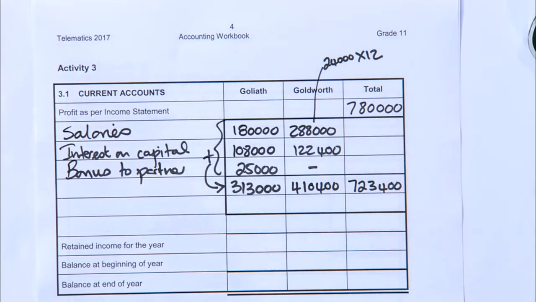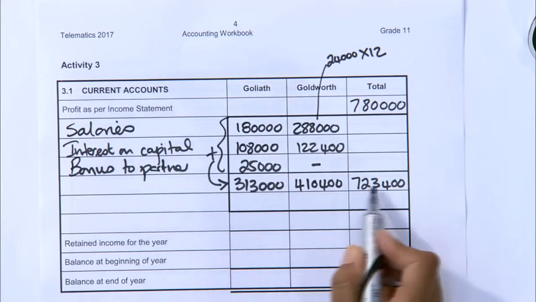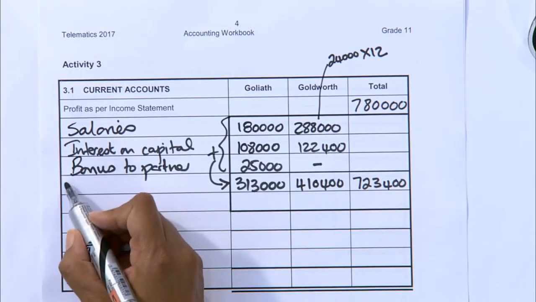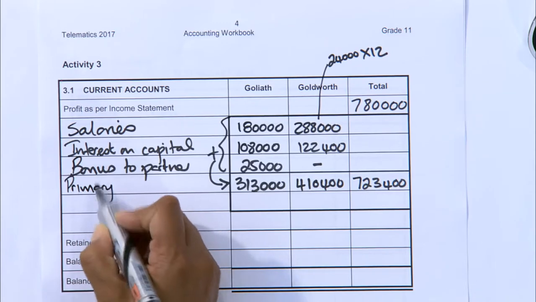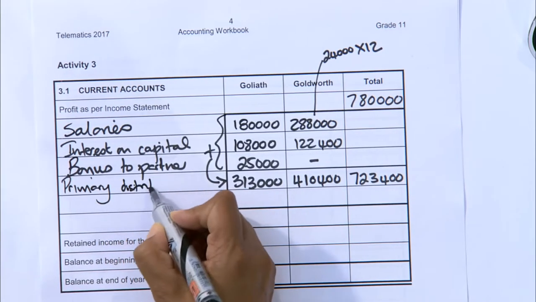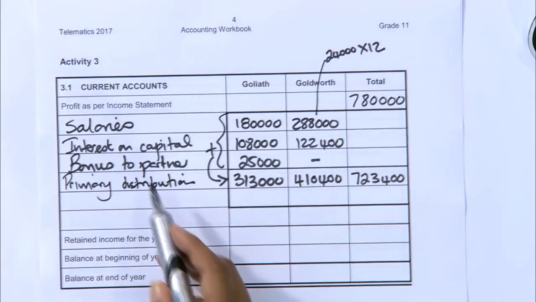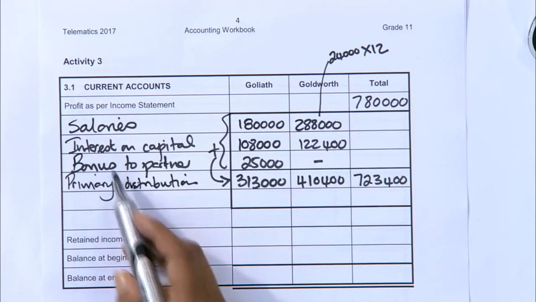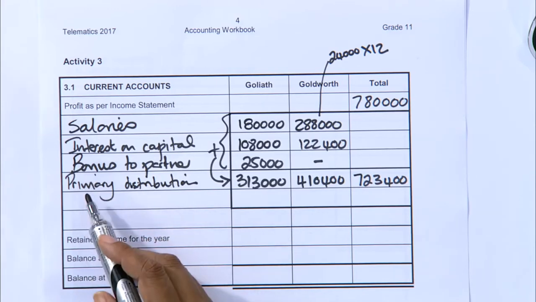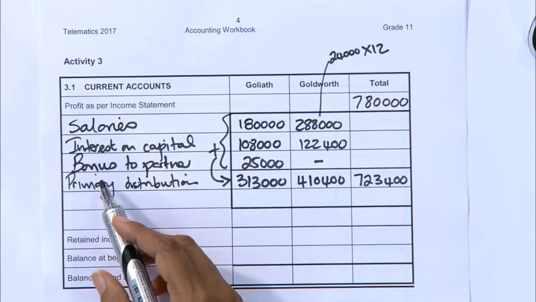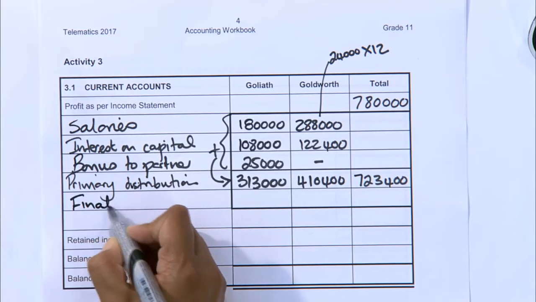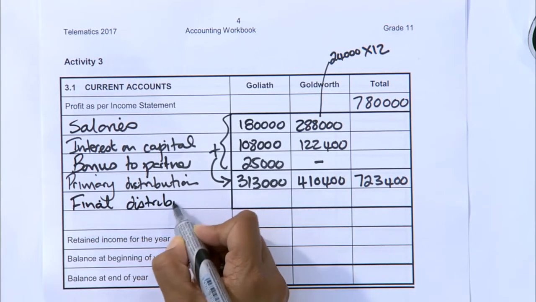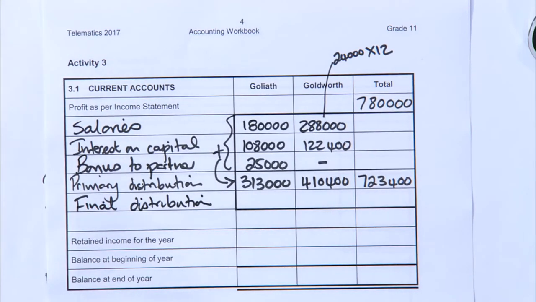So, your next step. How do I get to that final distribution of profits? What we call these amounts here is the primary distribution. The primary means first. You went to primary school first, and then you went to secondary education. So we call that the primary distribution, and then we call this the final distribution. In other words, what's left over after primary.